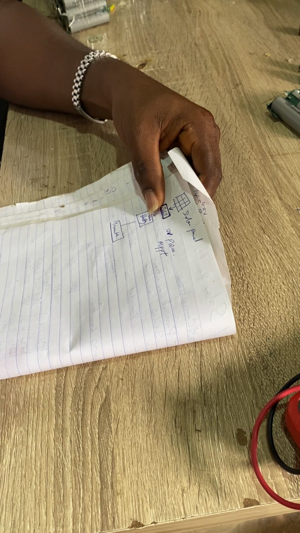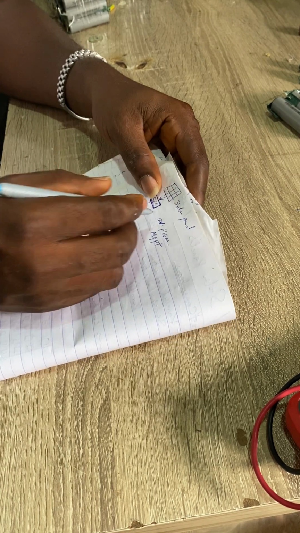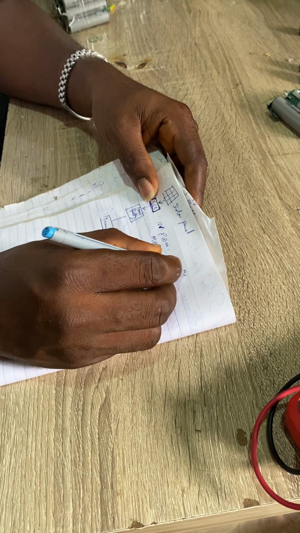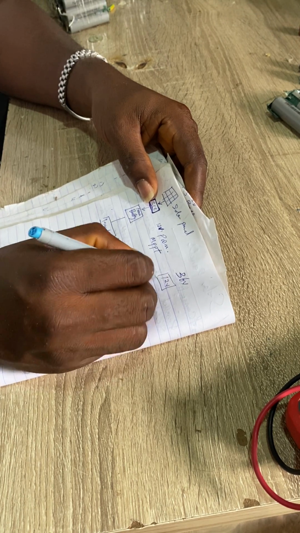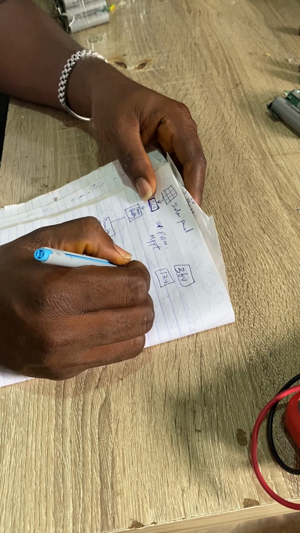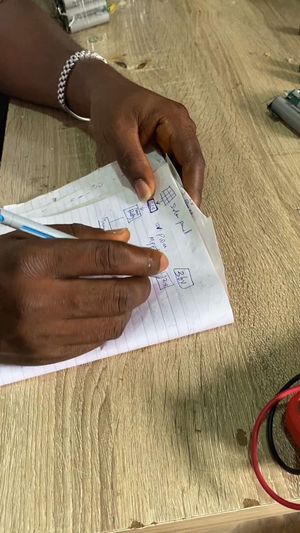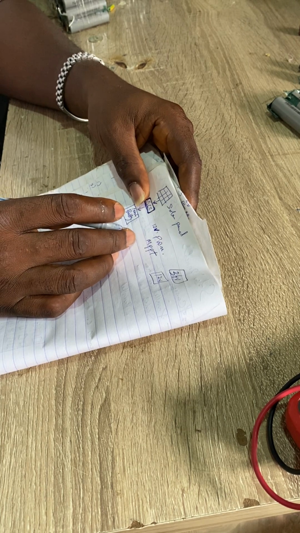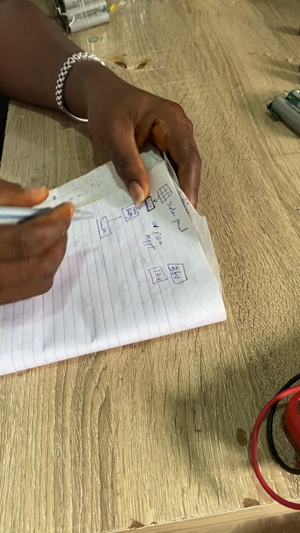I don't know if you understand. A PWM cannot convert voltage into current like an MPPT, because with an MPPT you can use a 36 volt panel for a 12 volt battery. Your MPPT will reduce this voltage and then increase the current output.